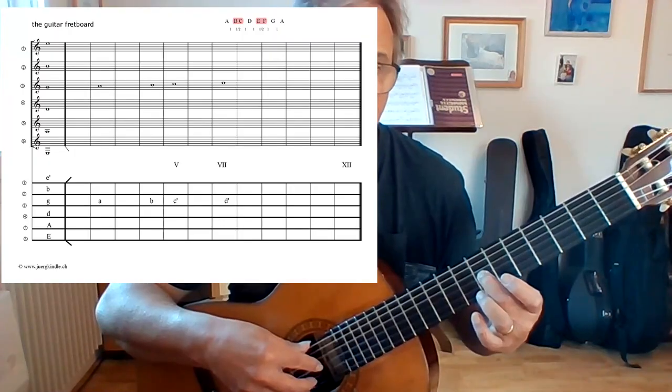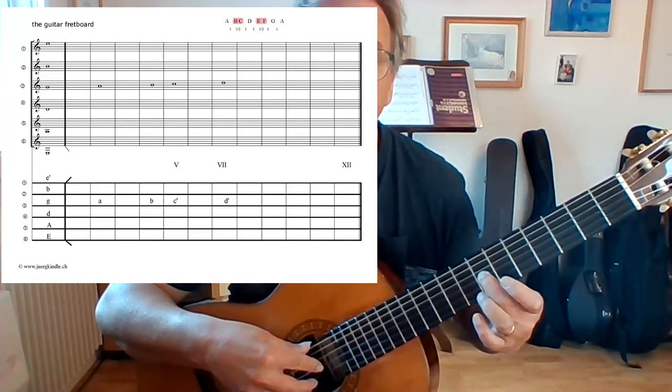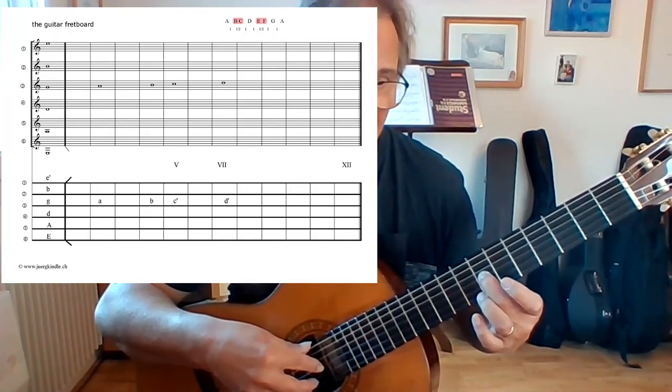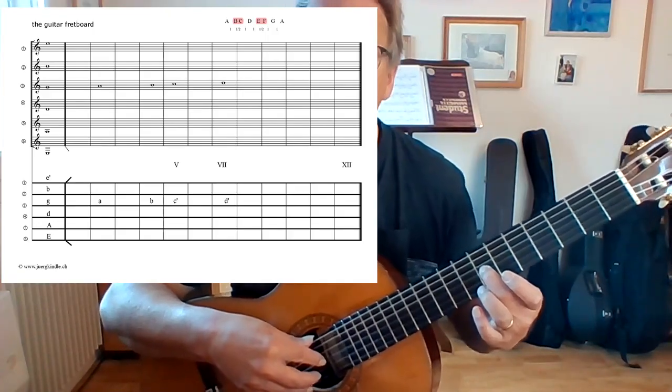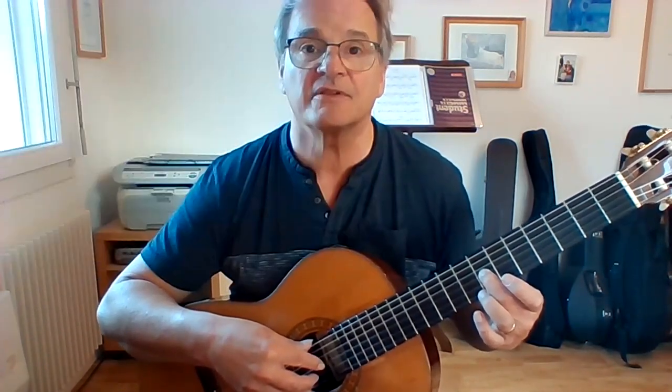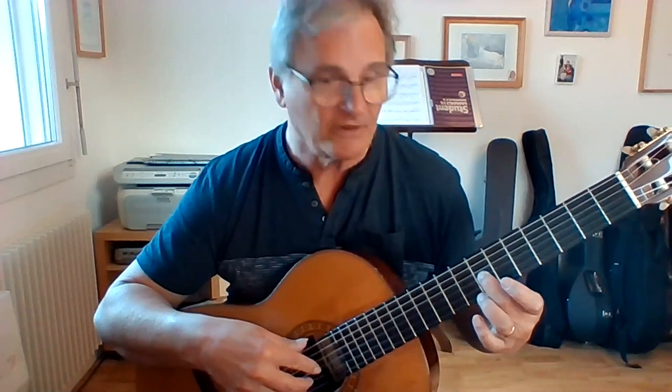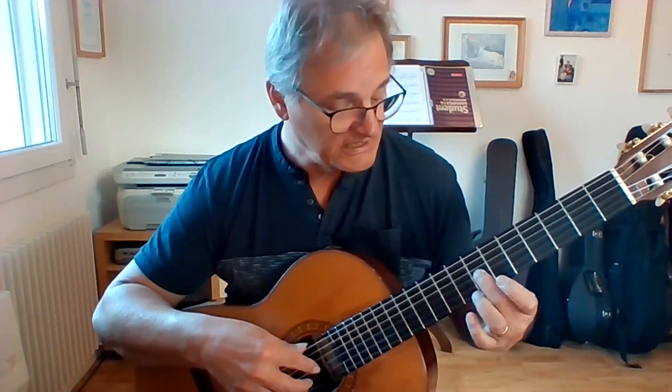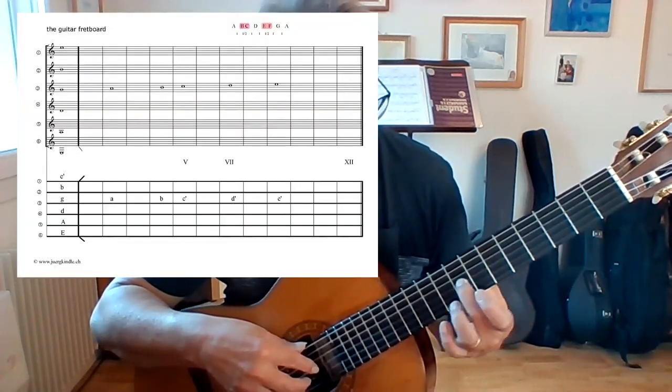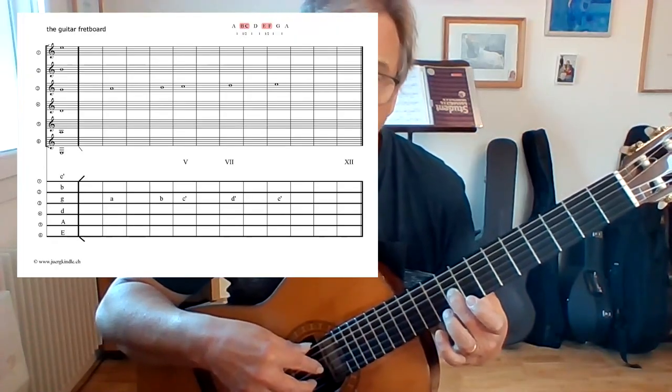We had the C in the 3rd space between, and now we have the D on the 4th line, and so on. After D, we have the E, full step.